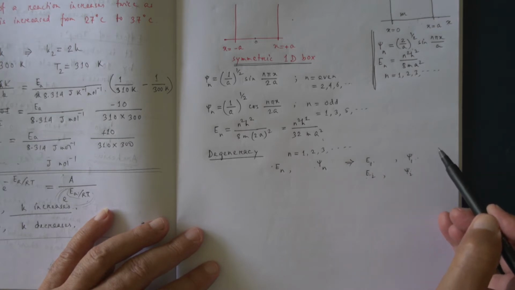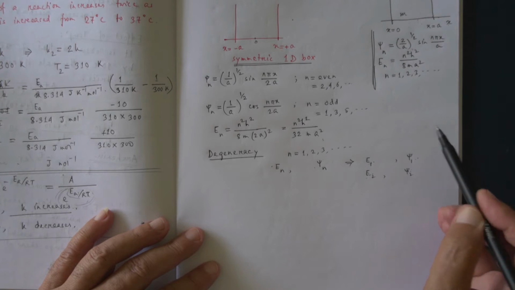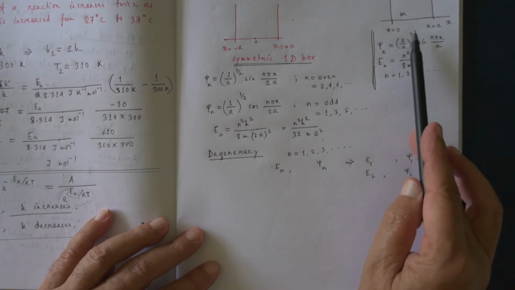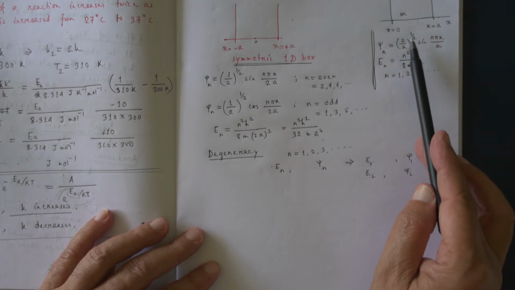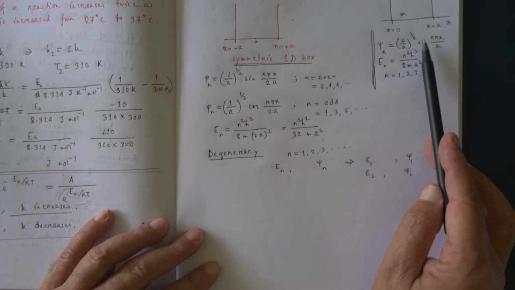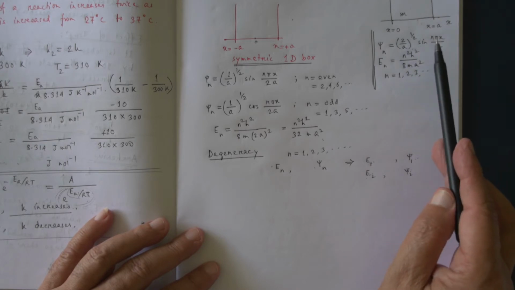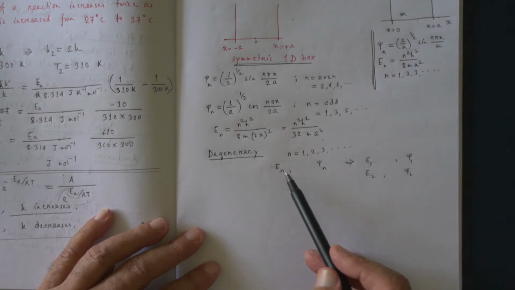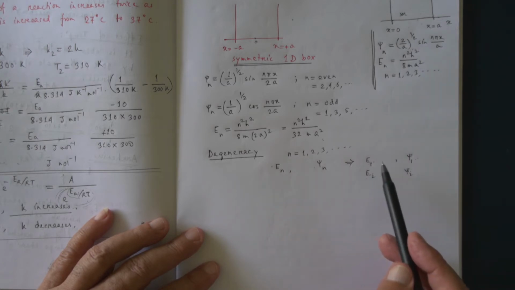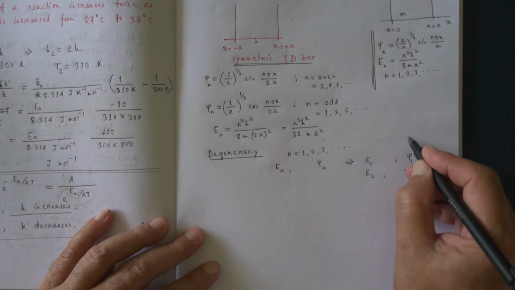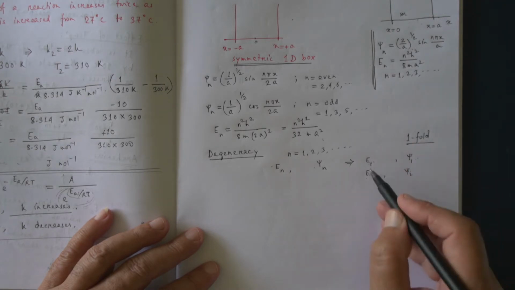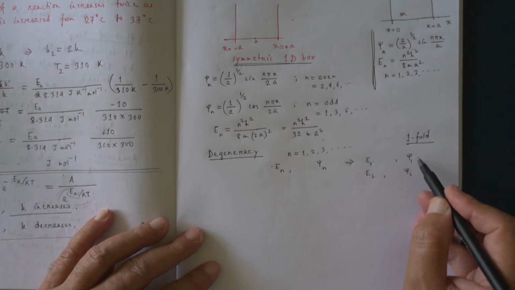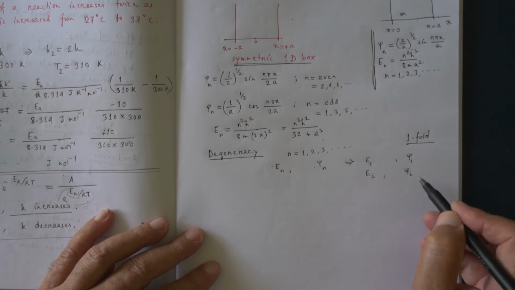So in a particle in a one-dimensional box, there is only one state in each energy level, so actually not degenerate. Still, we can say that each energy level is one-fold degenerate. That means one energy level, one state.